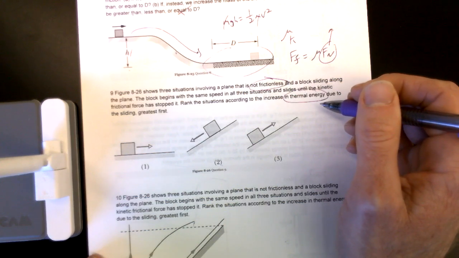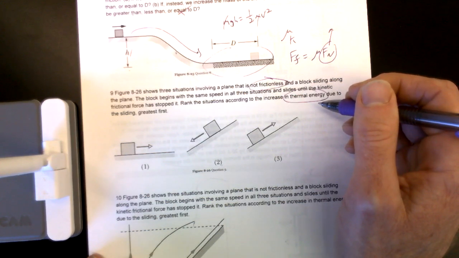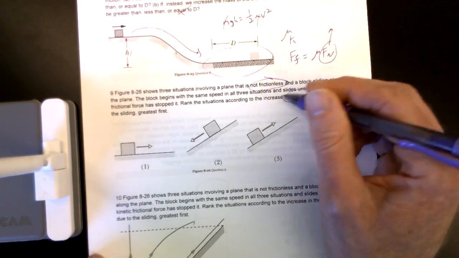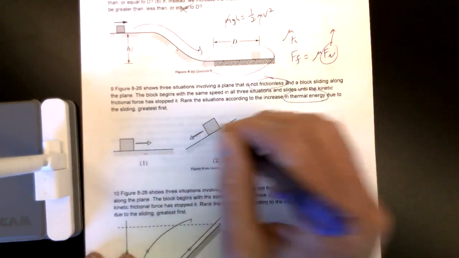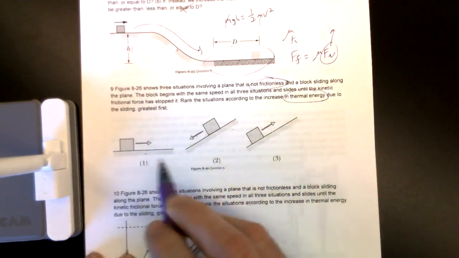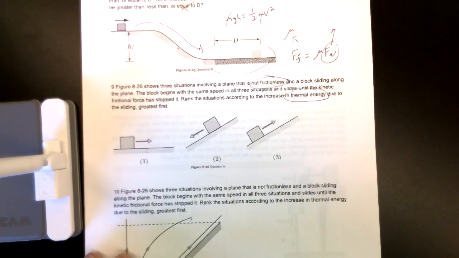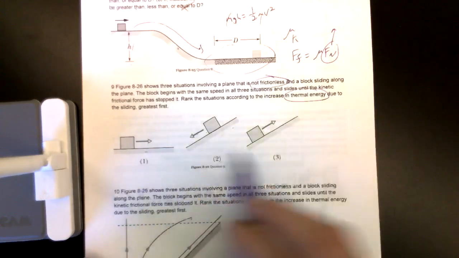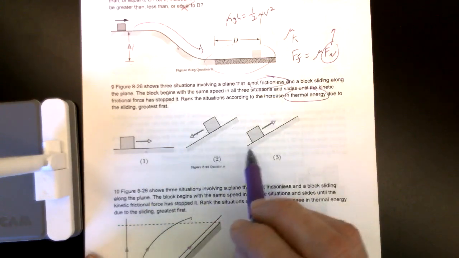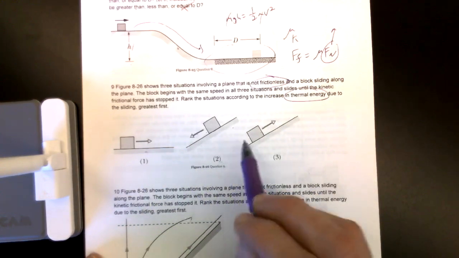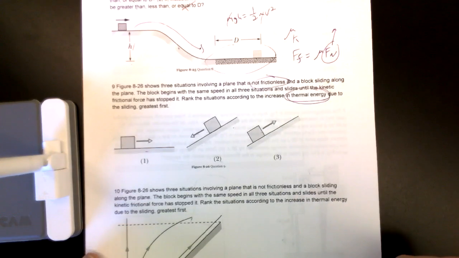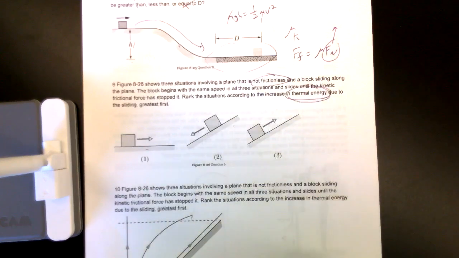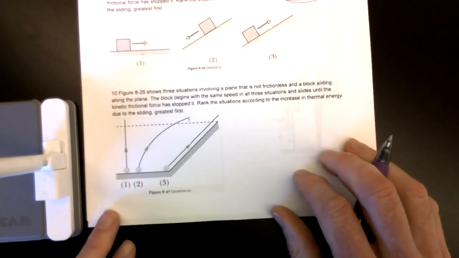And in one of these situations, there's going to be an increase in mechanical energy due to gravity. So in one of these situations, gravity is going to add in some mechanical energy. In one of these situations, gravity is going to take away mechanical energy. And in one of the situations, gravity is going to do nothing. In the situation where gravity adds some mechanical energy, then we have to account for that as a decrease in thermal energy. So there you go. Once again, not really telling you the whole thing.